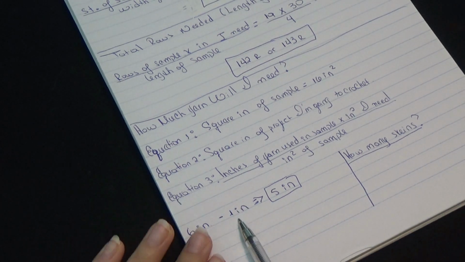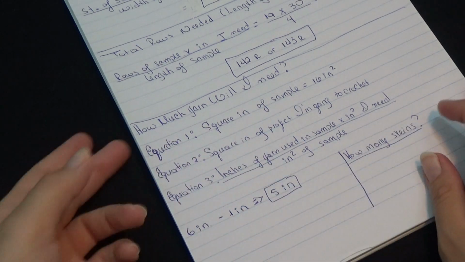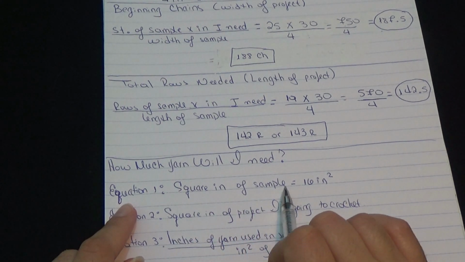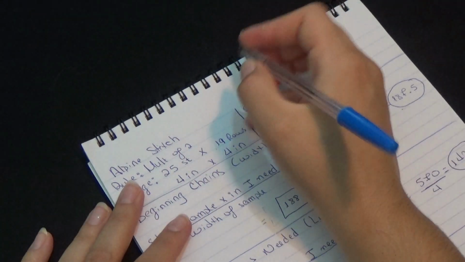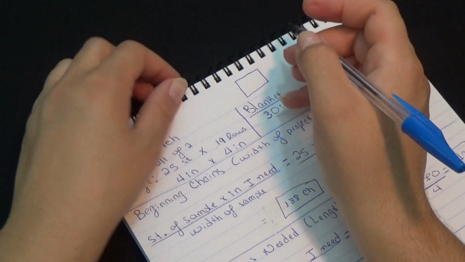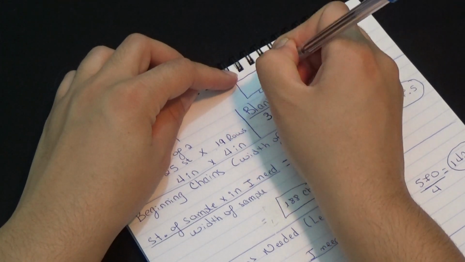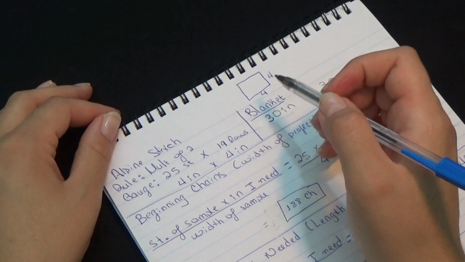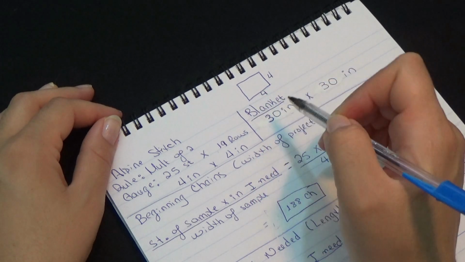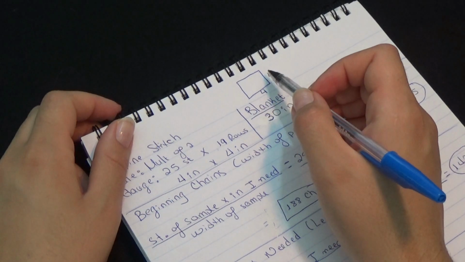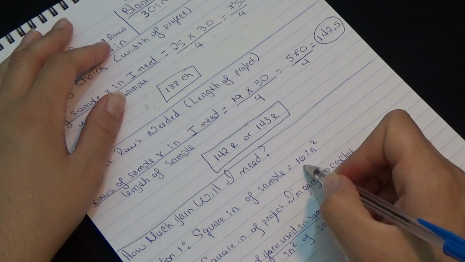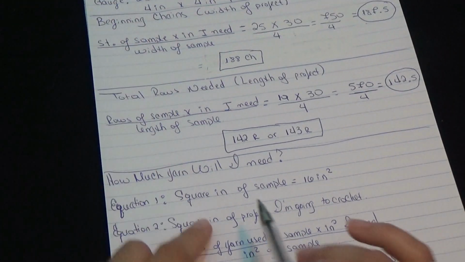Hold this to the side and let's do the 3 equations that we need. The first equation is the square inches of my sample. I have 4 inches for the width and 4 inches for the length, and when you multiply the length times the width, you get the square inches. So 4 times 4 gives me 16 square inches.